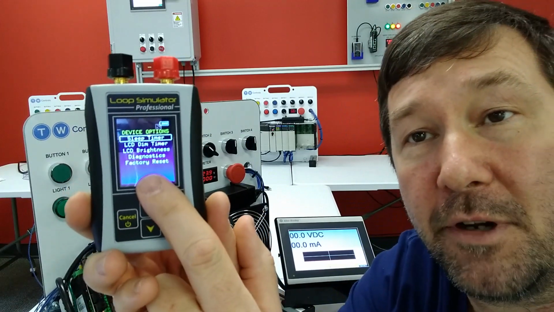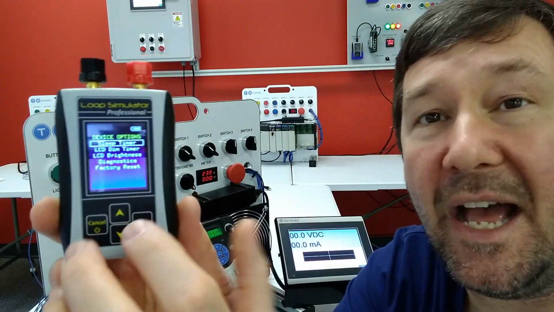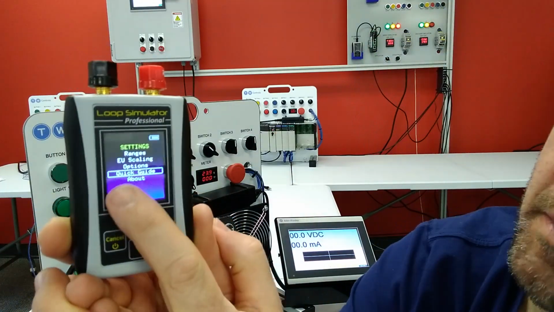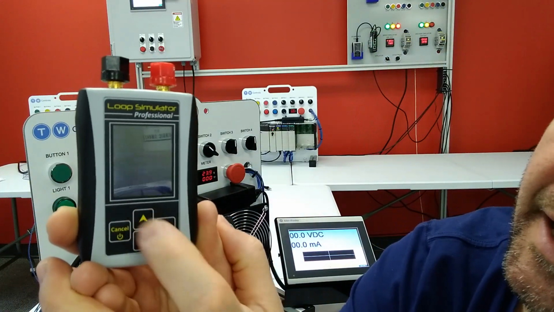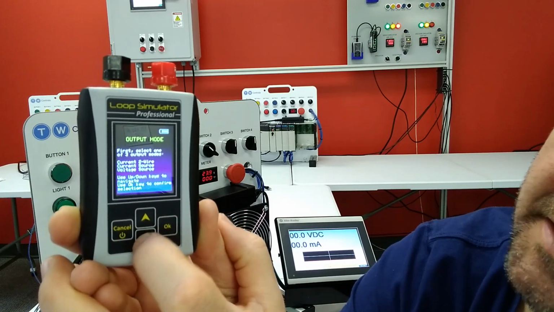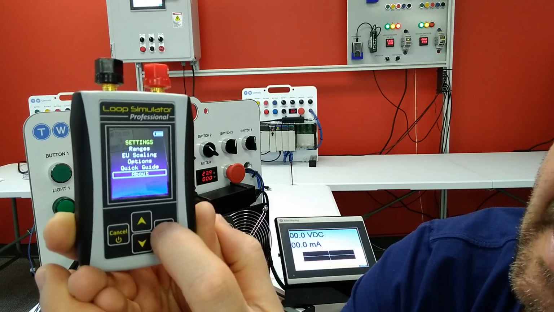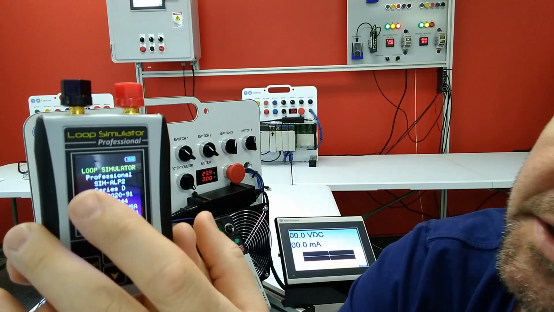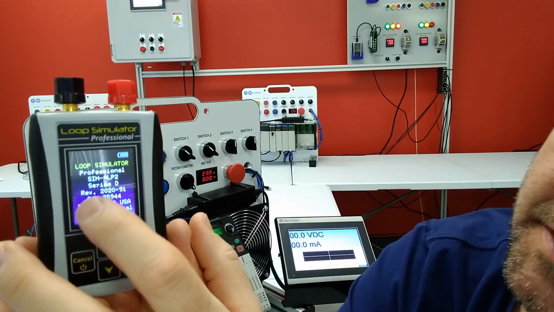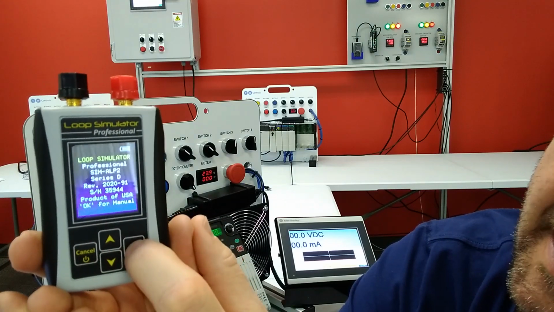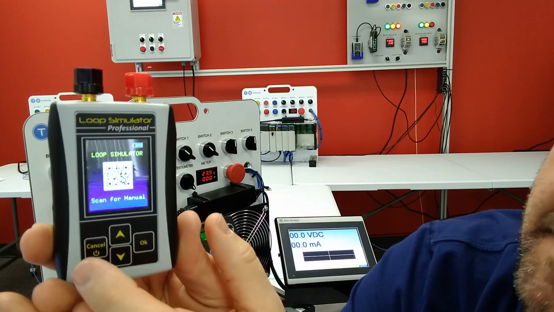Next we have factory reset, and that will take it back to exactly as it was when we shipped it to you. We've already been over the quick start guide. That'll just bring up those basic instructions of how to get you started simulating. And finally, we have the About section. It's going to give you the part number, the series, the revision, and the serial number. And if you press OK, it's going to give you a link to the manual.